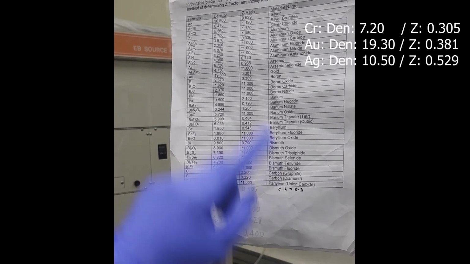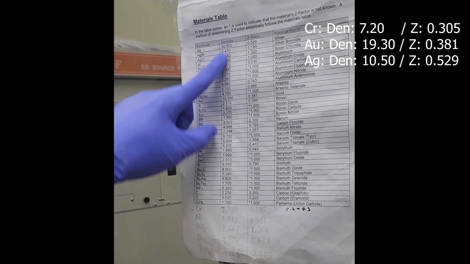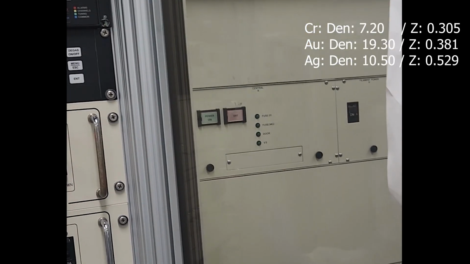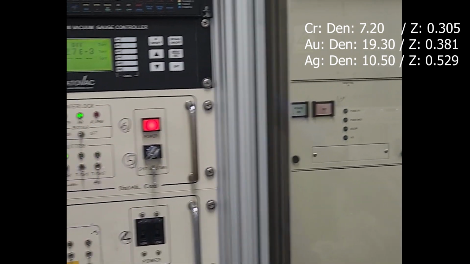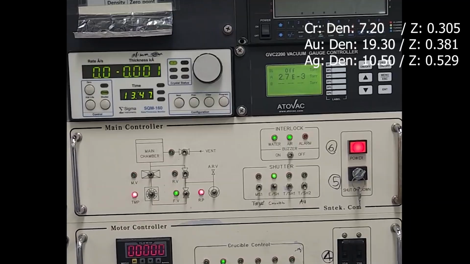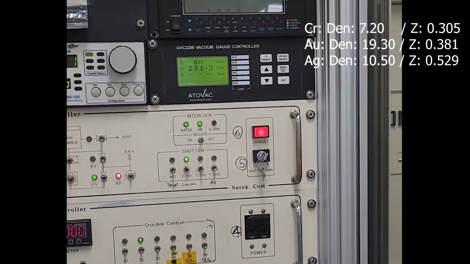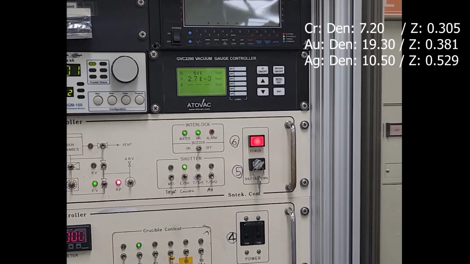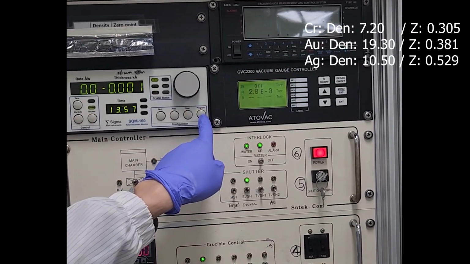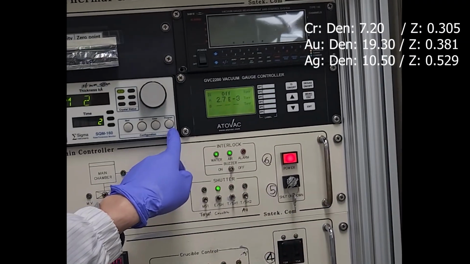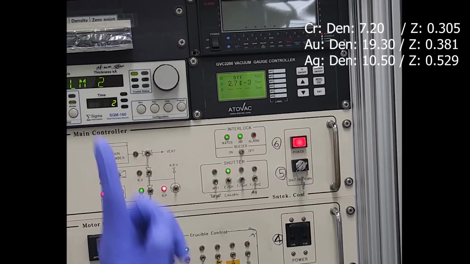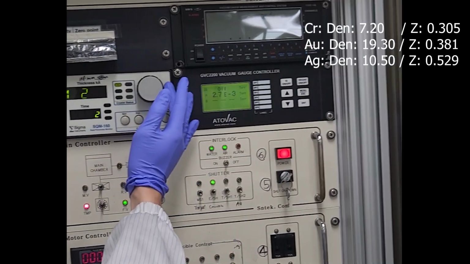The information, this one is the material table. We should control by the density and Z ratio. How do we control chrome? Click program. Notice, be careful. If we do it wrong, the machine will be broken. Okay, program. And then chrome is always film 1, and film 1.